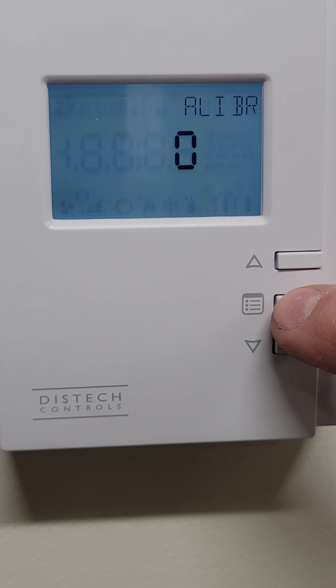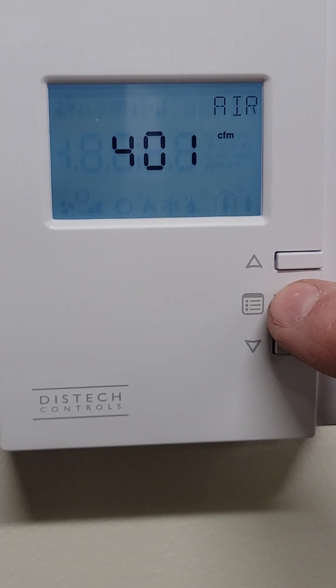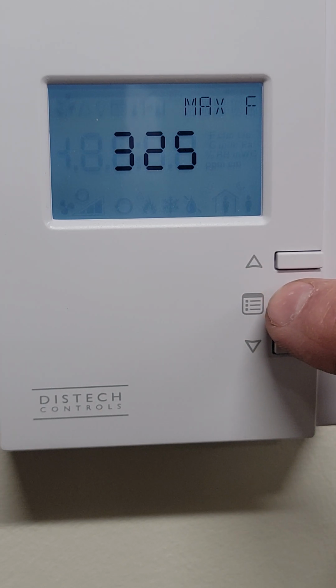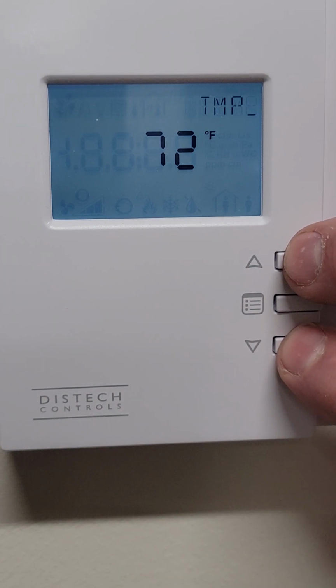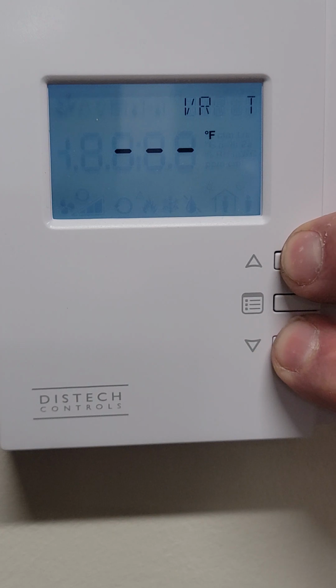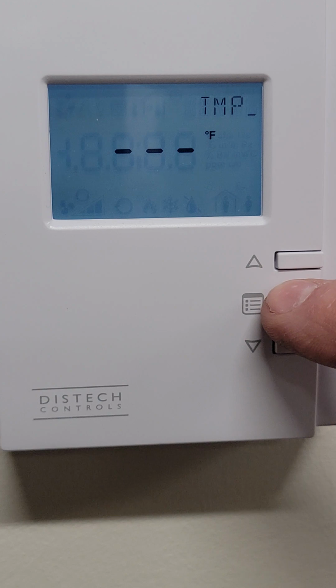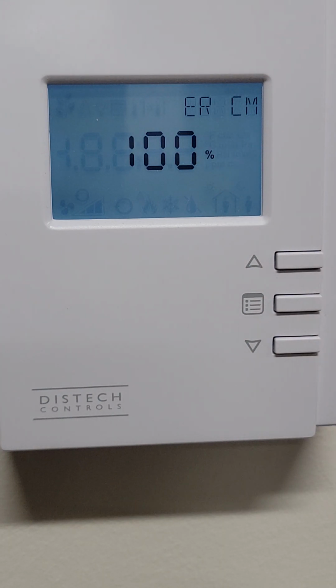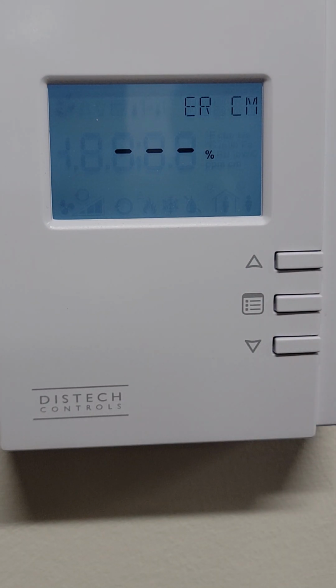Flow calibration, we'll talk about that in a second. Our airflow is going up, our damper is opening. Have to cycle back through. To release the temperature override, press and hold the up and down arrows until you get the dashes, and that releases it. Our damper overrides at 100%. To release that, press and hold the up arrows till you get the dashes. Now you can see it's returning to the automatic control for the damper.